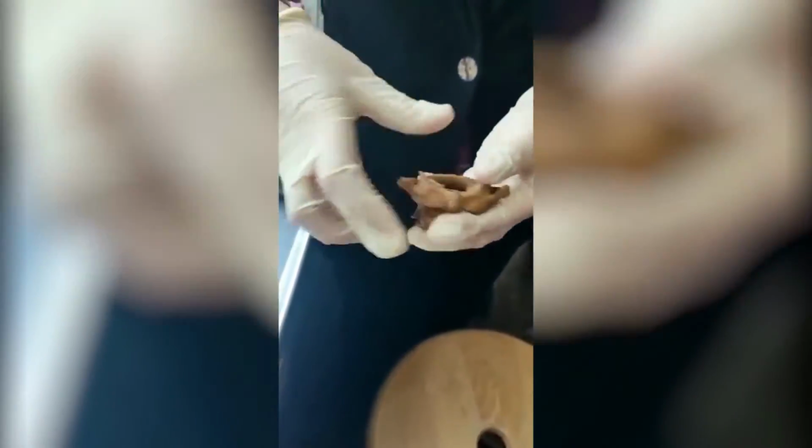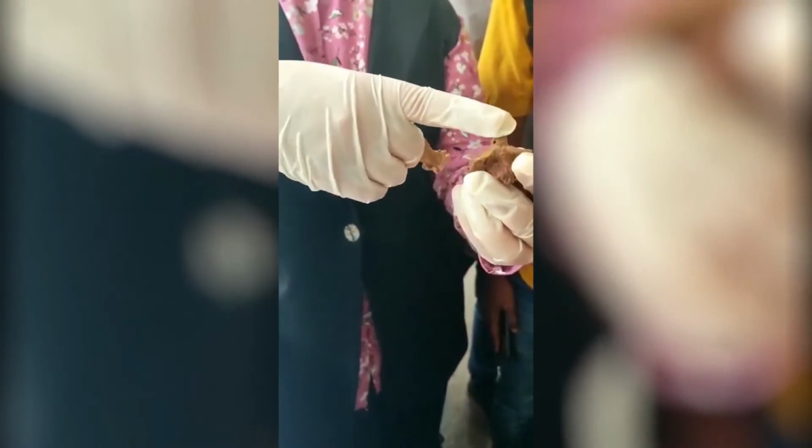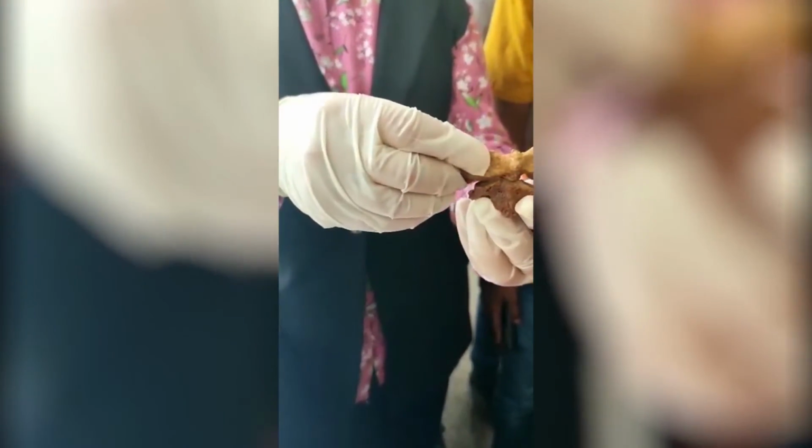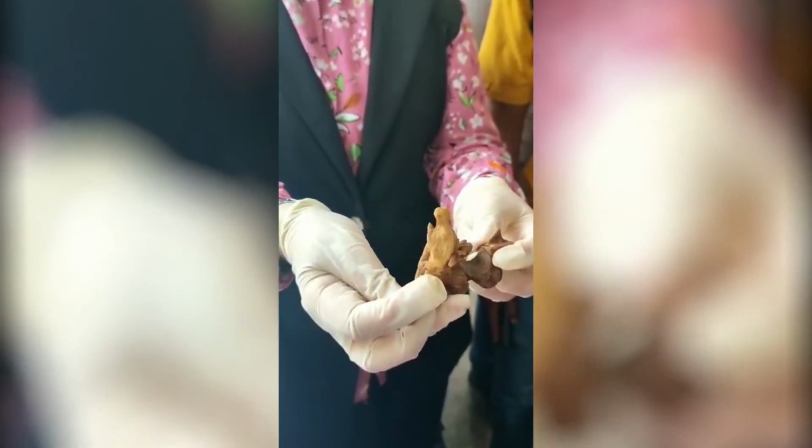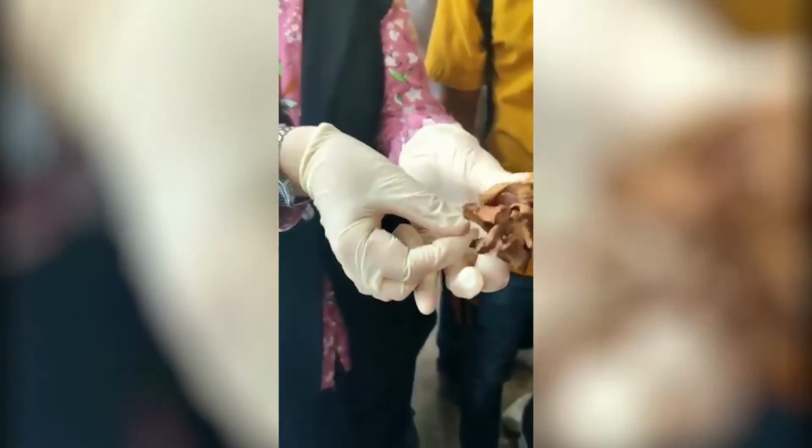So this is the atlas, the first one, C1. Atlas, dens process, C2 axis. This is the typical from C3 to C6. C7 has a very long spine.